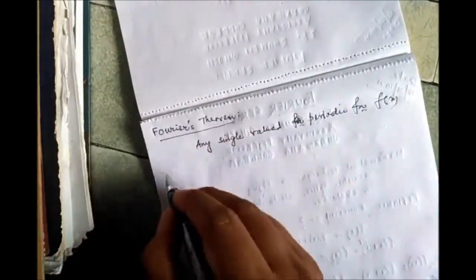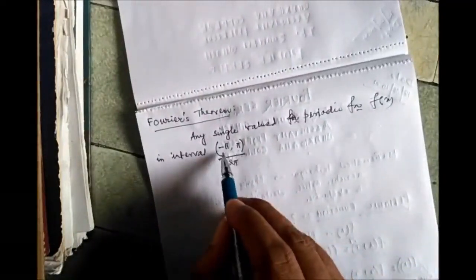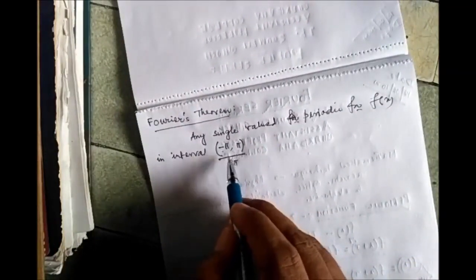So there is no discontinuity at all. So for a single valued periodic function f(x) in the interval minus pi to plus pi, the total amount of interval is twice pi, right?